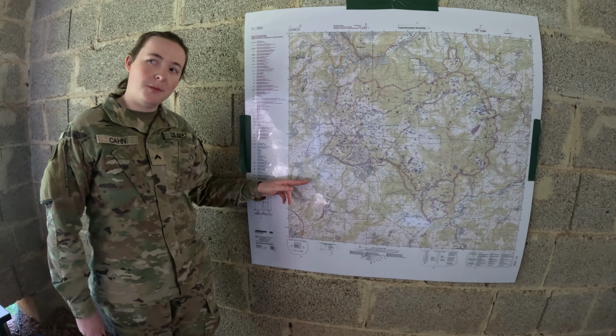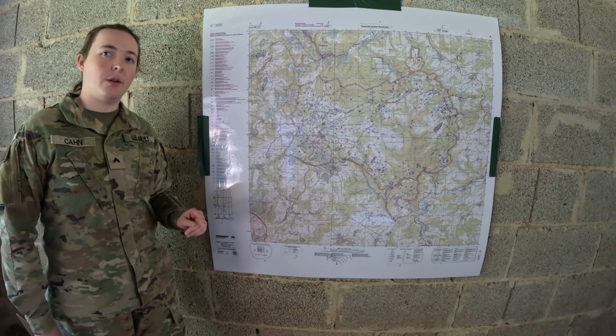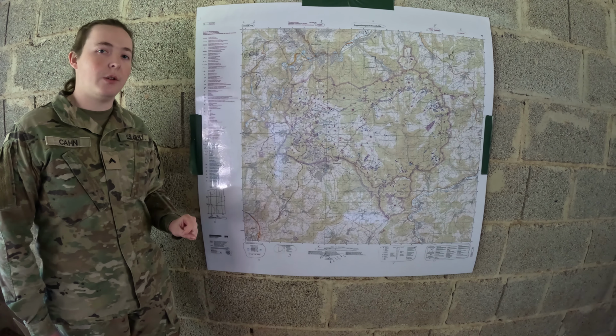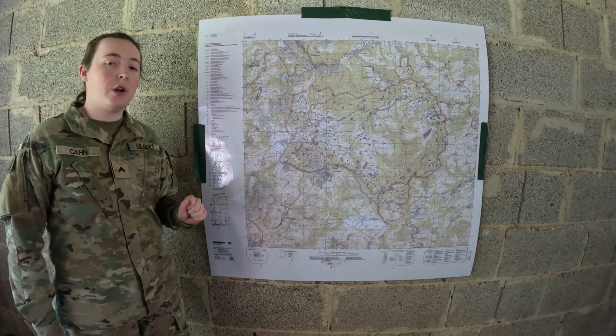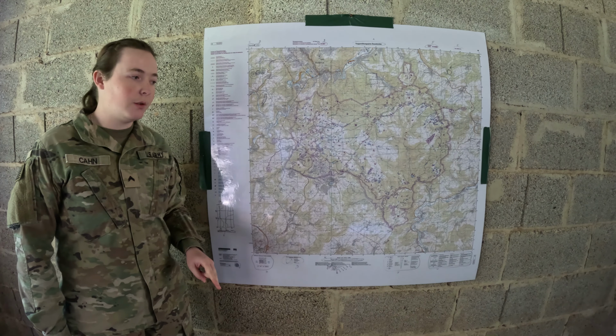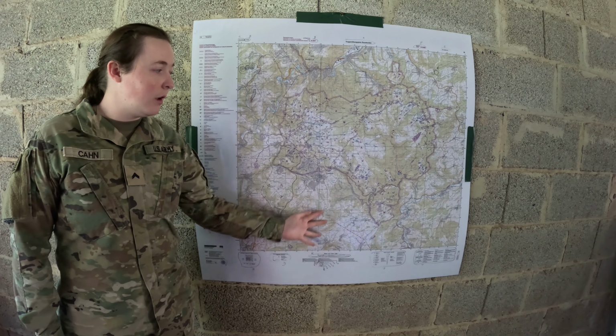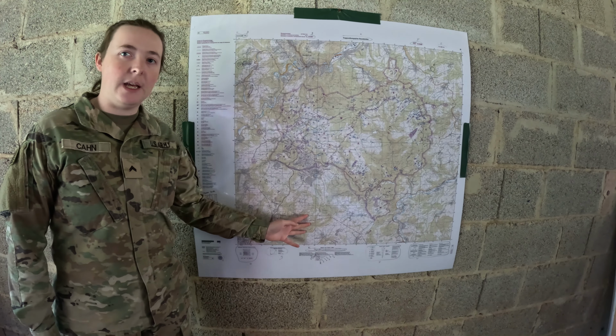Then you have your intermediate contour lines. Your intermediate contour lines are your most common contour lines. They are not broken, nor are they bold. They are the most numerous contour lines you will find on any given map.